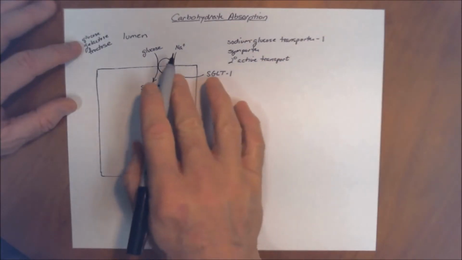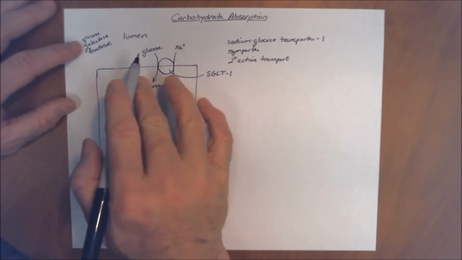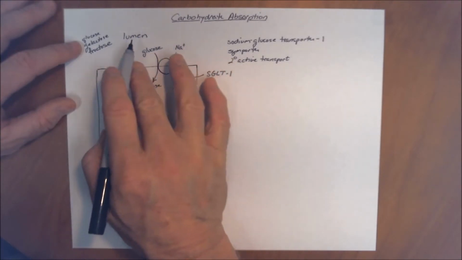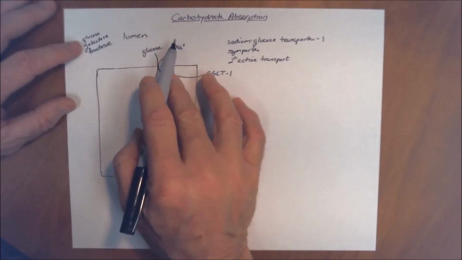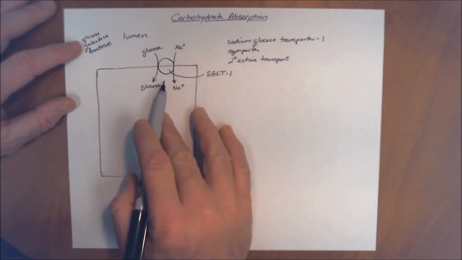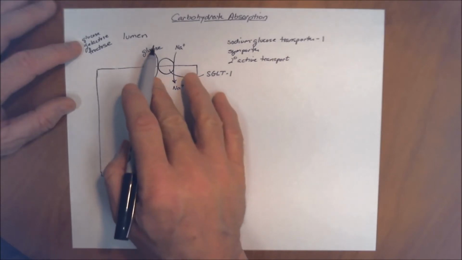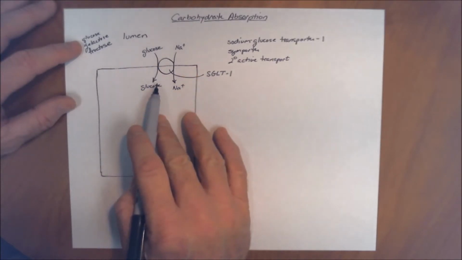So this will operate by a gradient, and if we have a large dietary component inside the lumen, you can figure that the high concentration in the lumen of glucose and sodium from our diet is going to help drive the process here as these are moving down their concentration gradient.